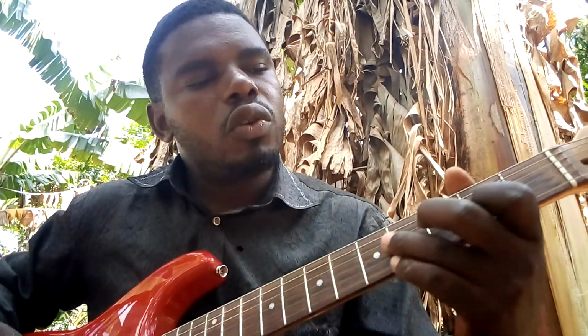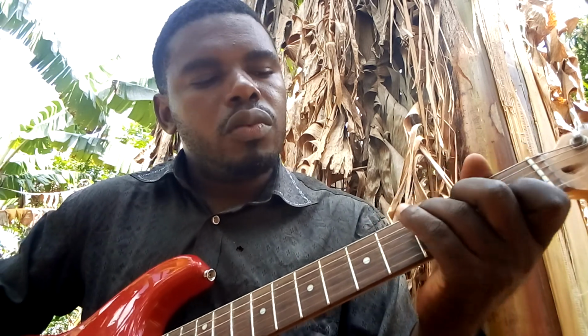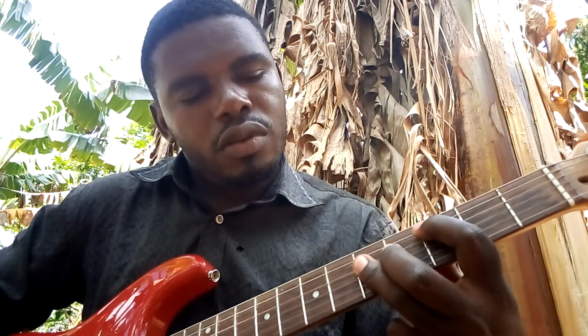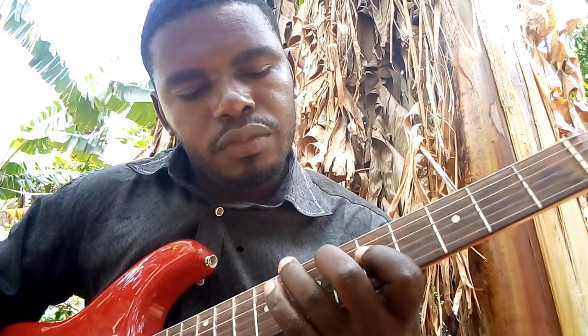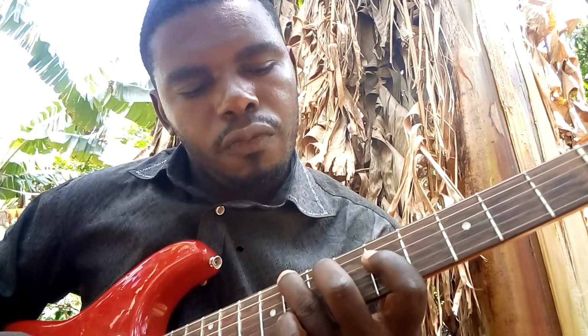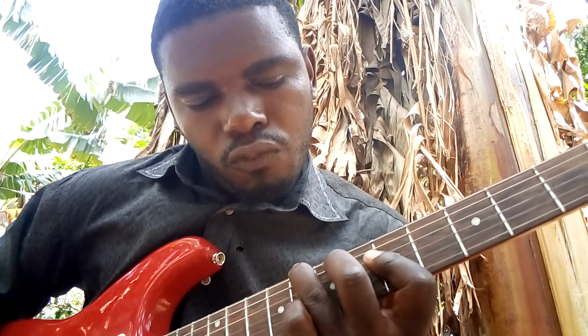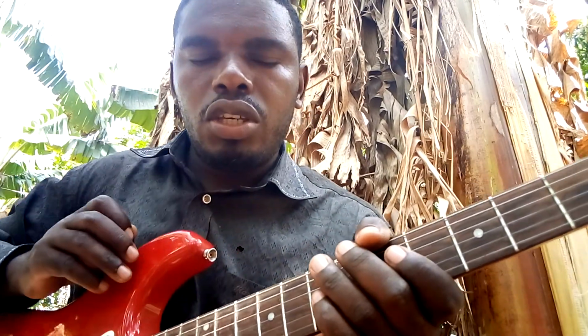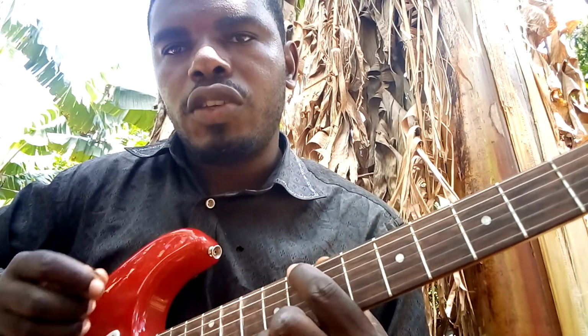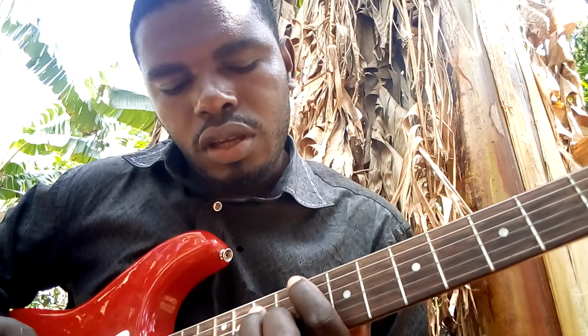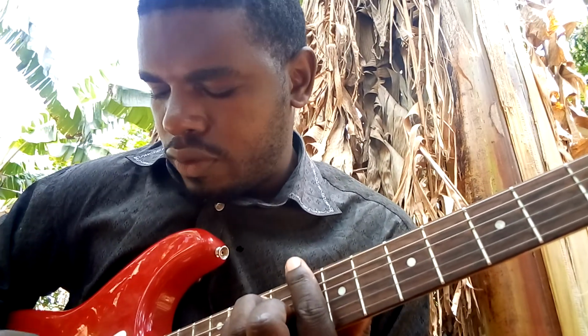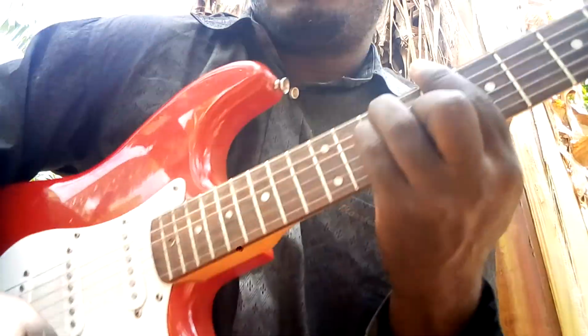So we have C again, we have the A shape, we have the G shape, and after C, A, G, we have the E shape. Now the E shape, I have my C note here, and this is going to be like this. So this is also C.